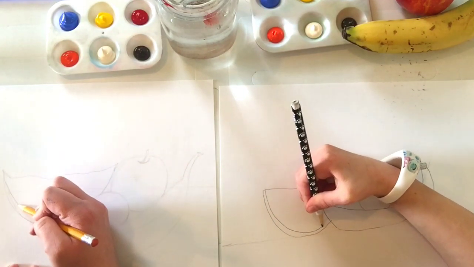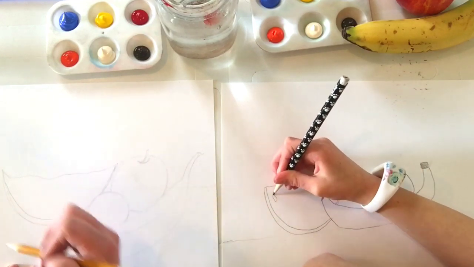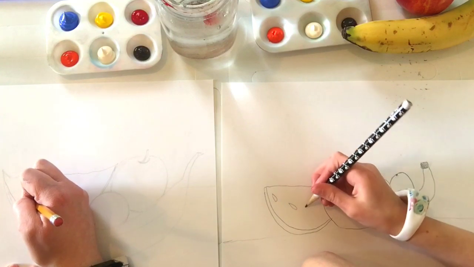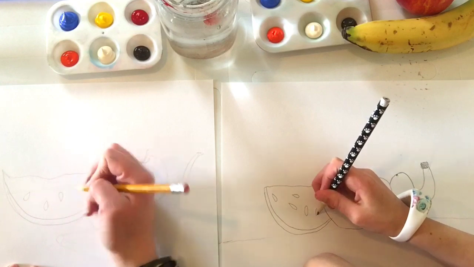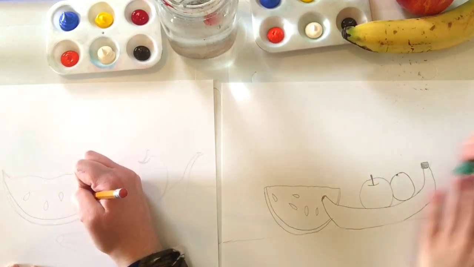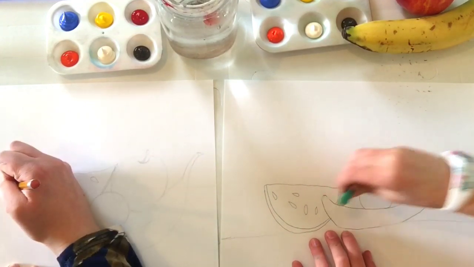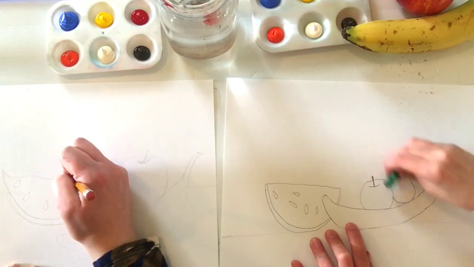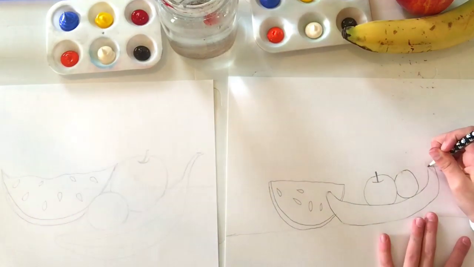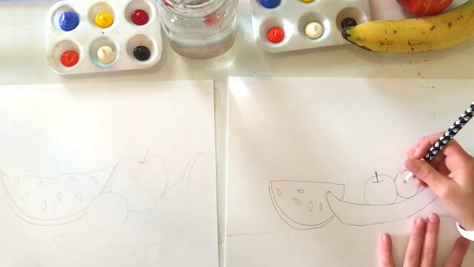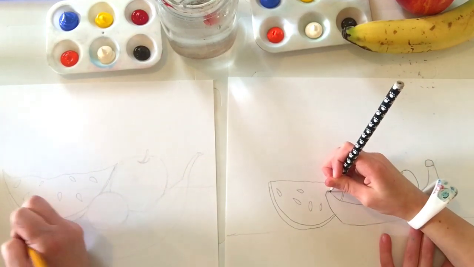So we're going to draw the rind. And some seeds. Don't color anything in right now because we'll be doing that with the paint. This is sort of to give yourself a pattern to go by. And then, I'm going to add in another orange.